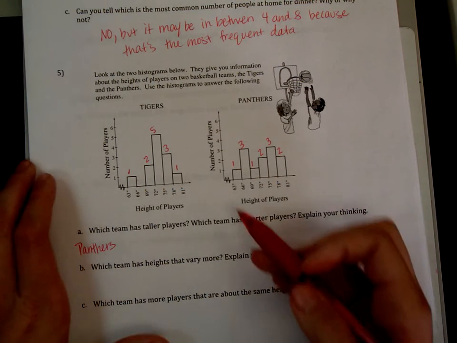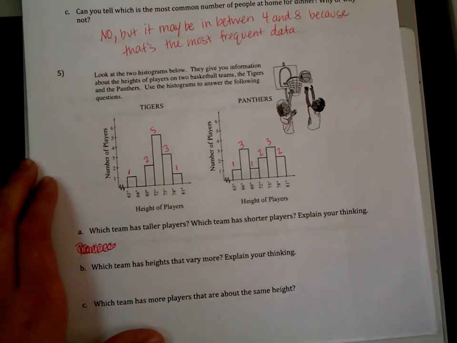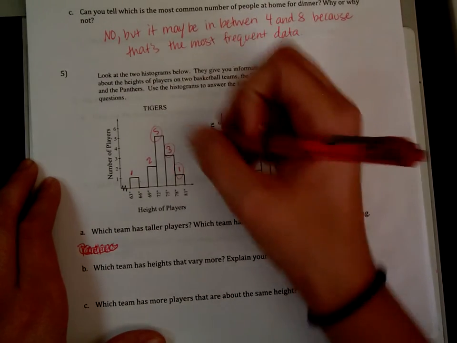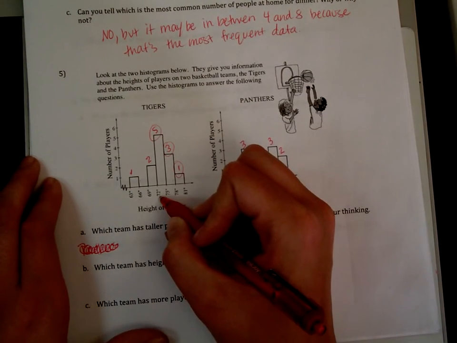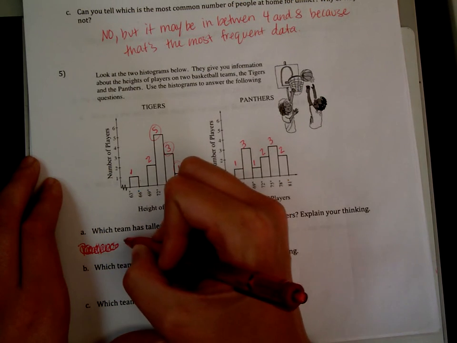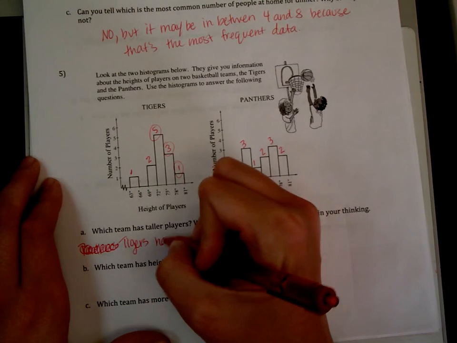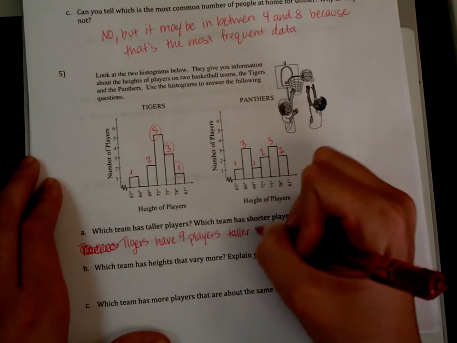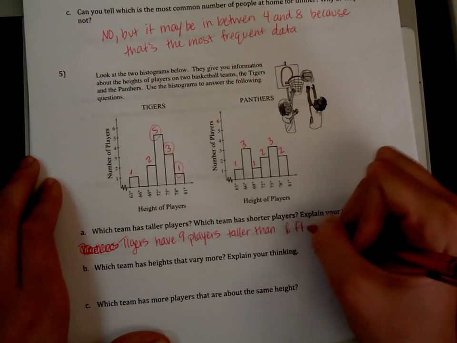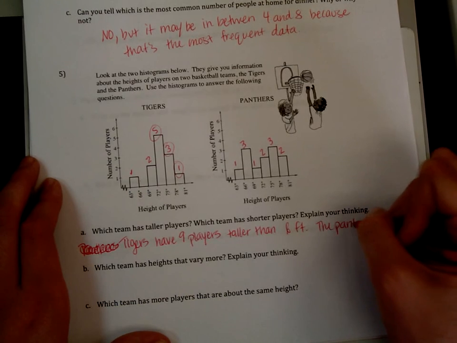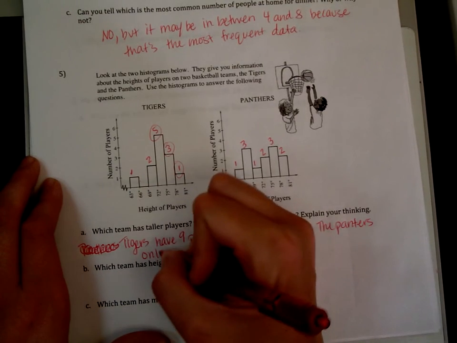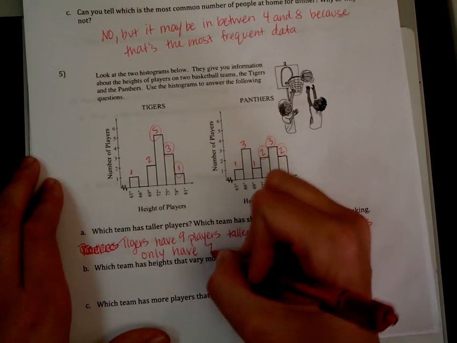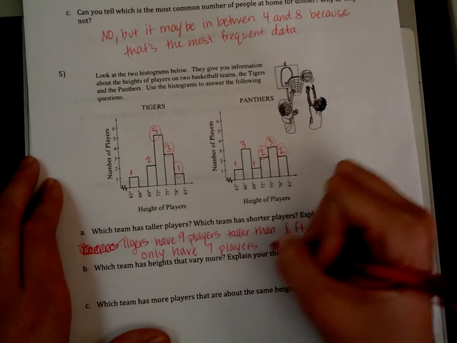Well, I guess we could say the Tigers, actually, if we think about it. The Tigers have 9 players taller than, let's see, 72 inches is 6 feet. The Tigers have 9 players taller than 6 feet. The Panthers only have 7 players taller than 6 feet.